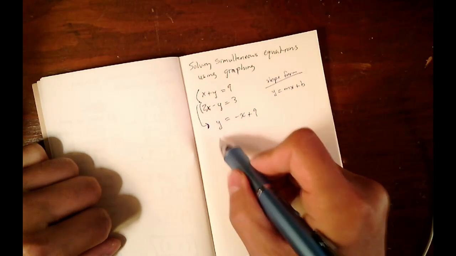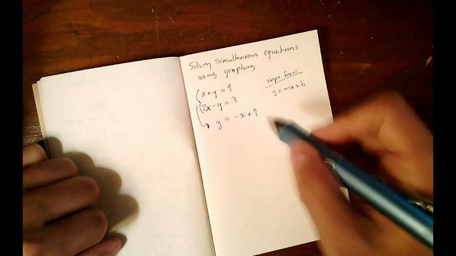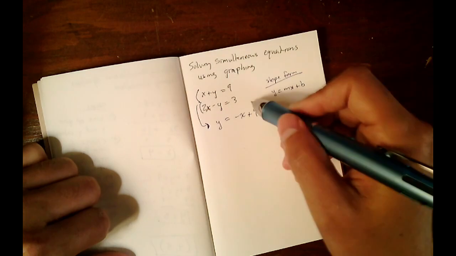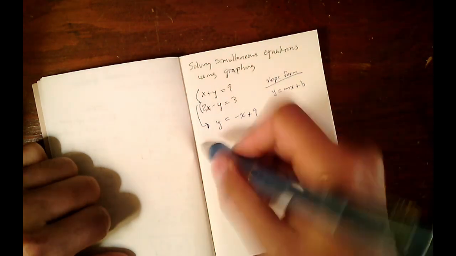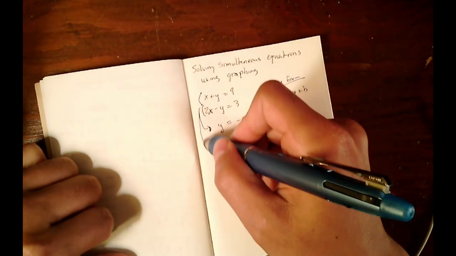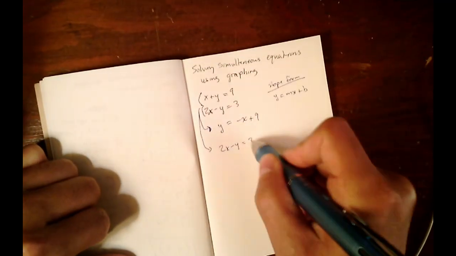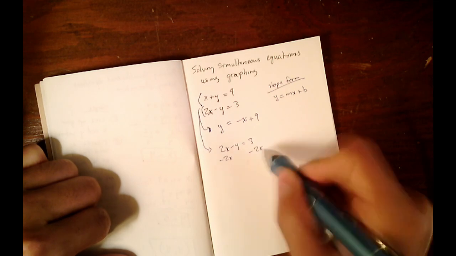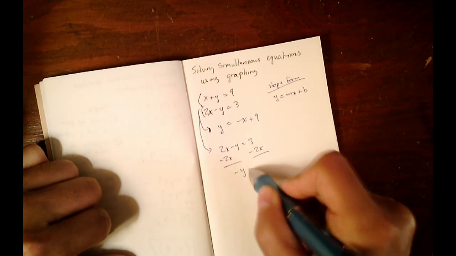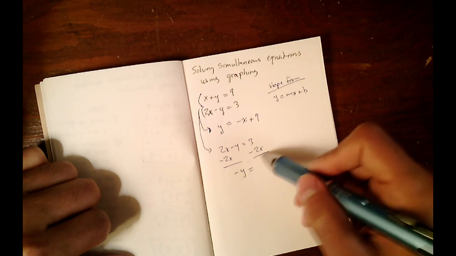For the second one, I have a negative y, so this might take a couple of steps. Let me rewrite it here at the bottom for us. So we have 2x minus y is equal to 3. We're going to subtract our 2x. We get a negative y, because there's a 3 and a negative 2x, remember, that's an unknown value.